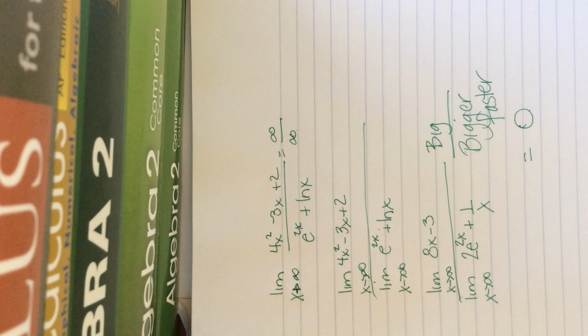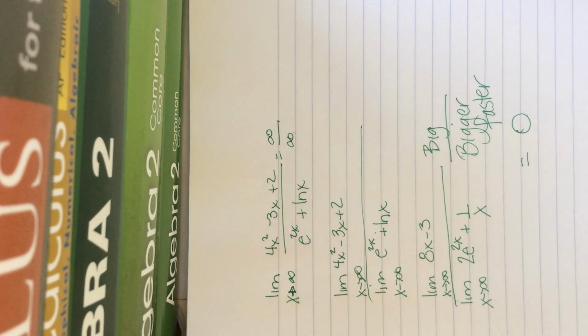And we did that using L'Hopital's rule. So you now have a couple of different ways and a couple of different tools to use to evaluate limits, and both of them involve using derivatives.